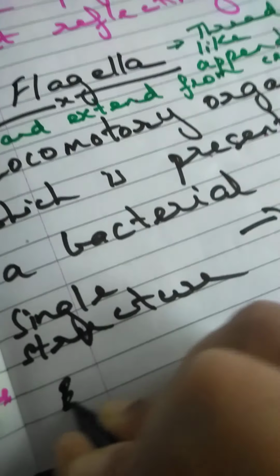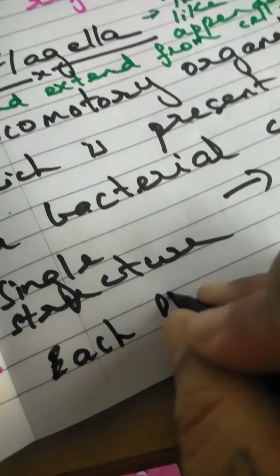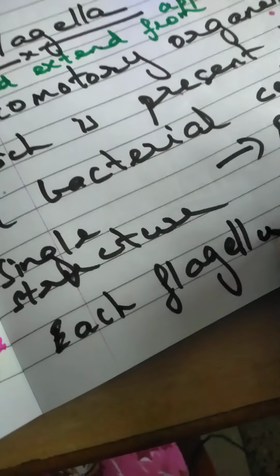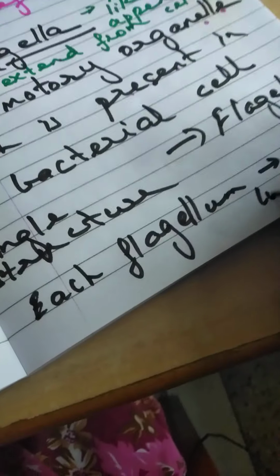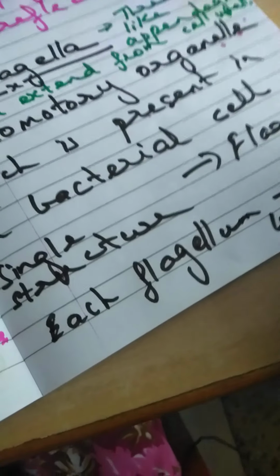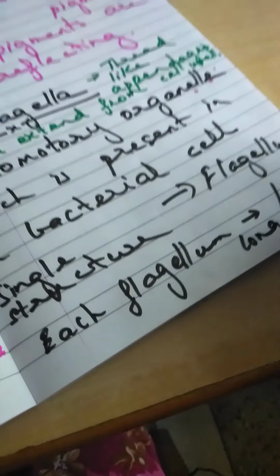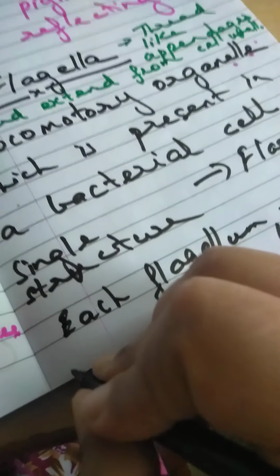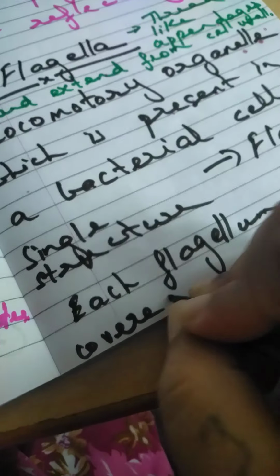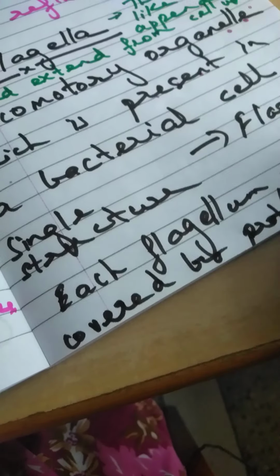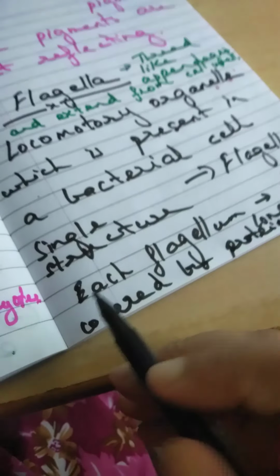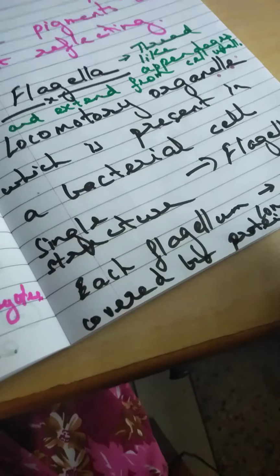Each flagellum is how much? 1 to 7 micrometer long. Okay, it is long and it is covered by a protein coat. So each flagellum is 1 to 7 micrometer and is covered by the protein coat.